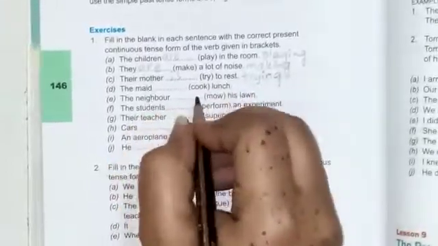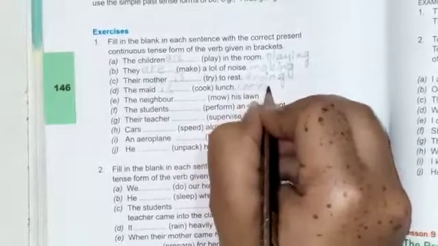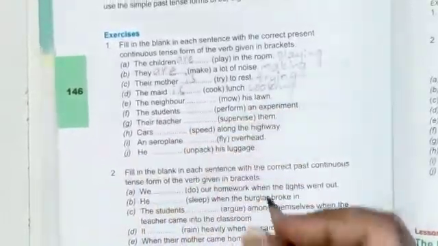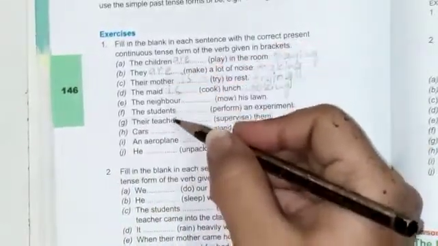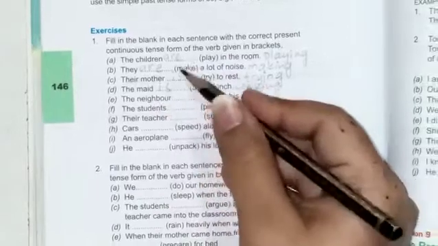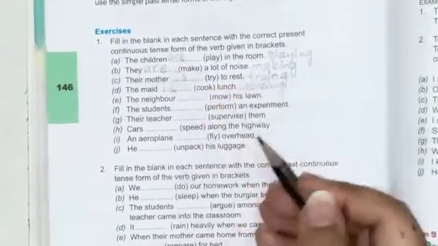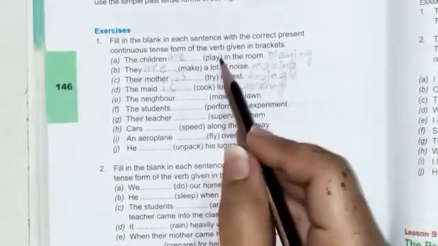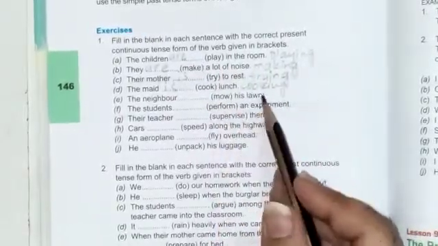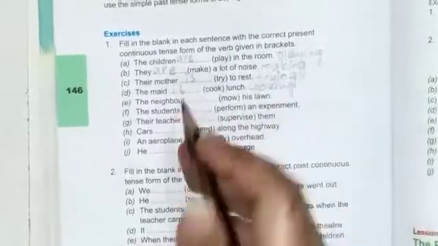The maid, this is a singular subject, the maid is cooking lunch. You simply have to keep in mind what your subject is. If it is singular, then you will use singular helping verbs. If it is plural, then you will use plural helping verbs. And what you have to do is just add ing at the end of each verb to make the requirement for the present continuous tense.